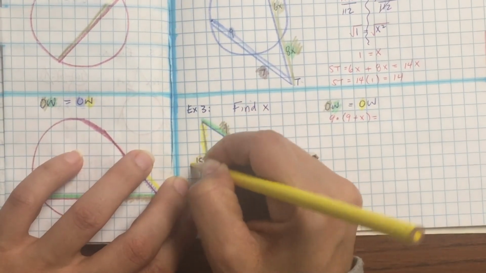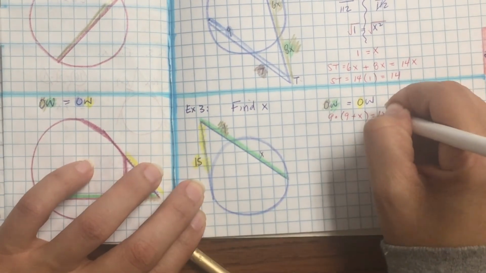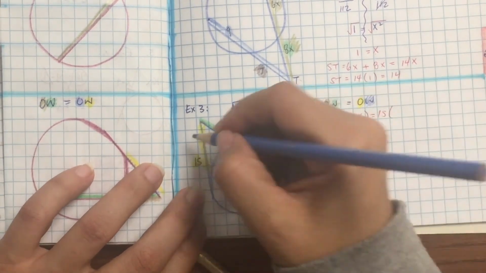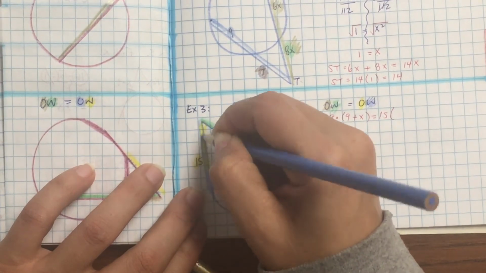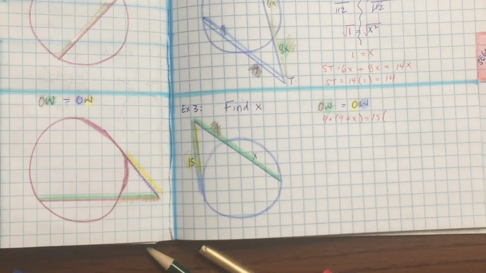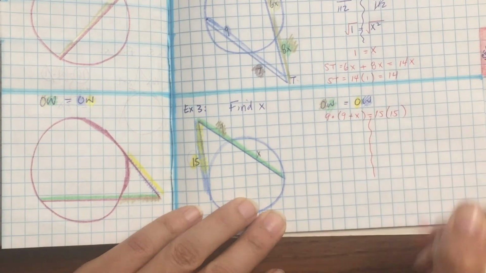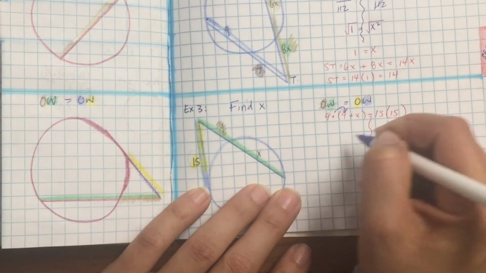the outside of the second one is 15, times the whole thing of the second one. The whole thing of the second one is the outside because there's no inside, so it's still 15. This is a listening check. Underline find x. Go ahead and get in the house.